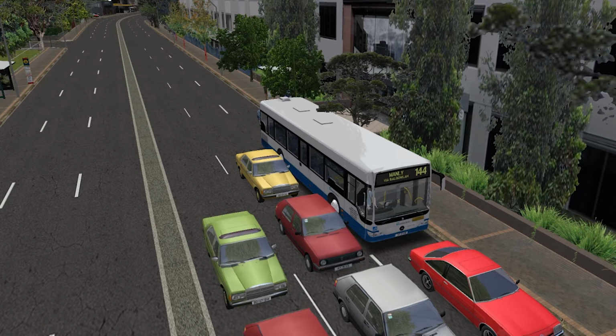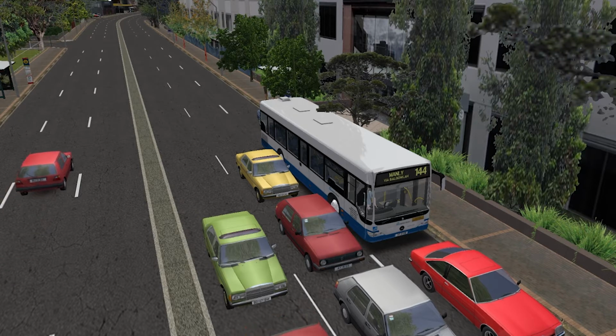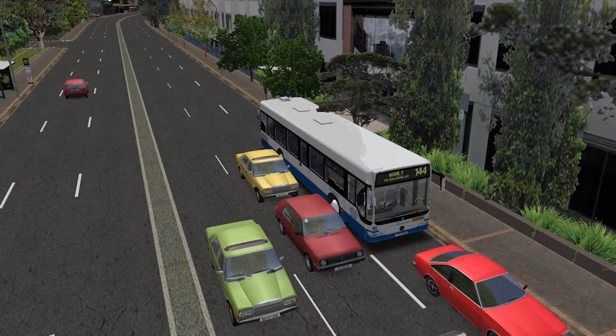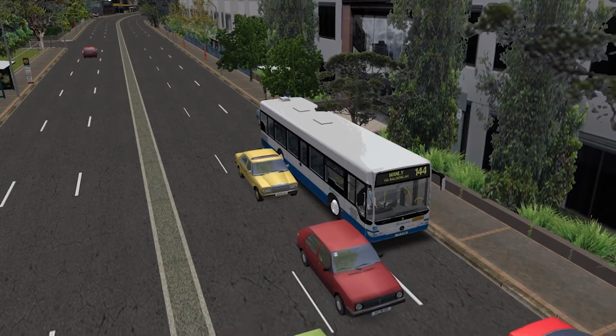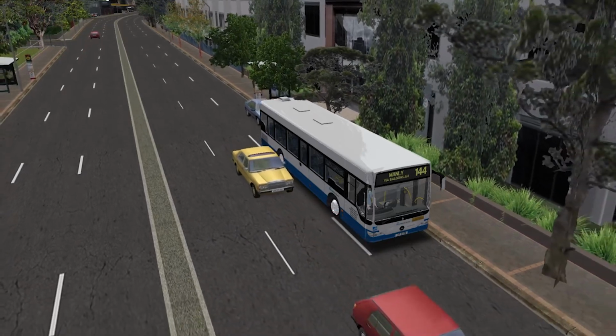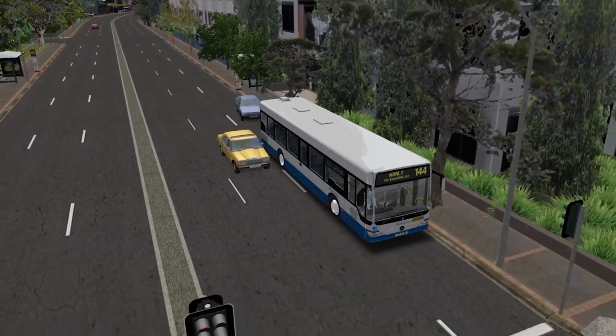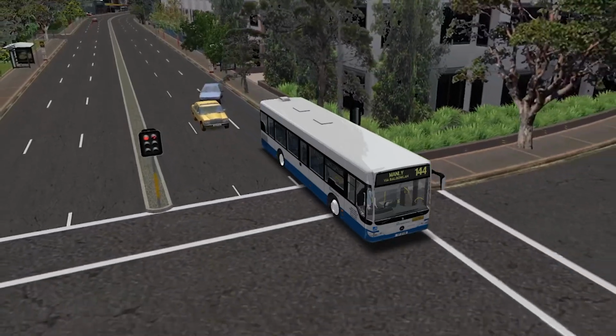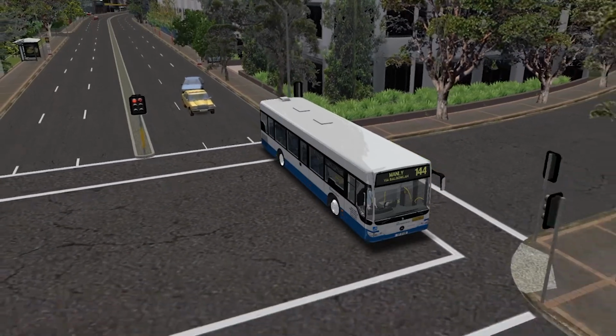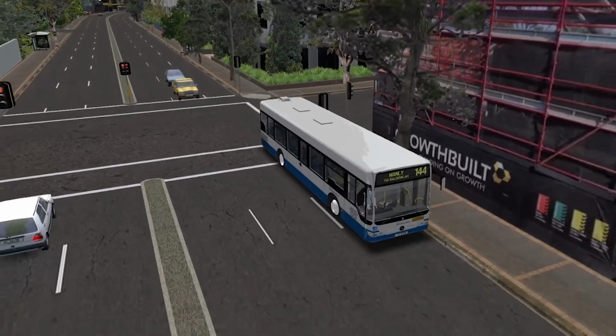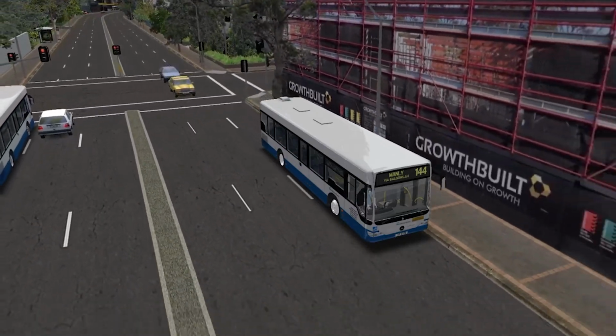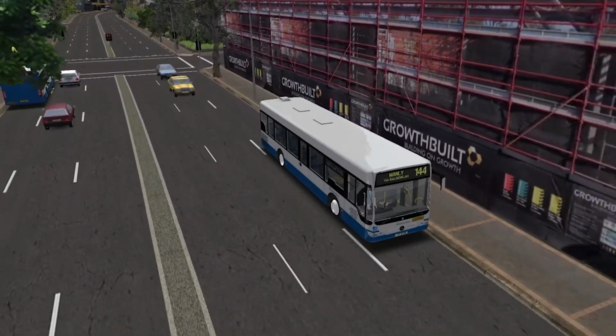For instance, when the bus is turning around corners, you'll see that depending on how I have the camera set up, the camera will go through the building, depending on how the bus is turning. That's not necessarily a bigger problem when I've got the driver's view on.